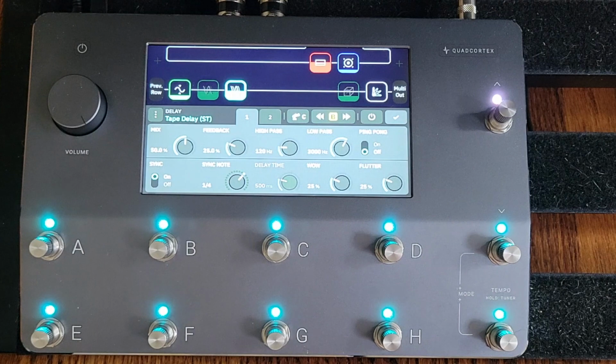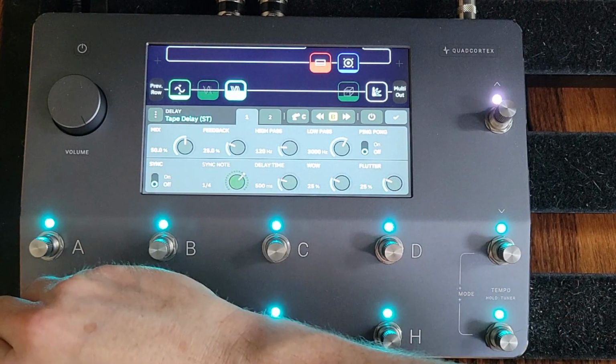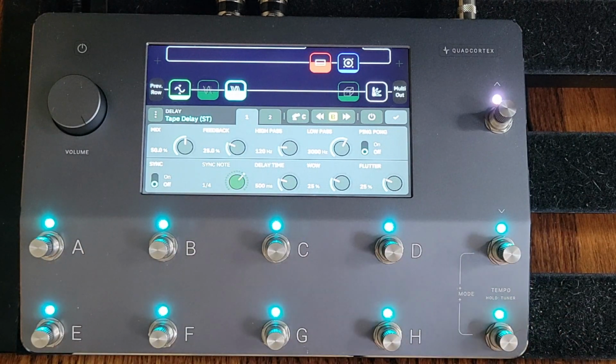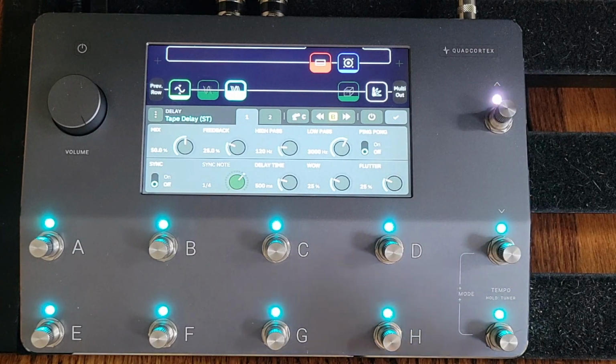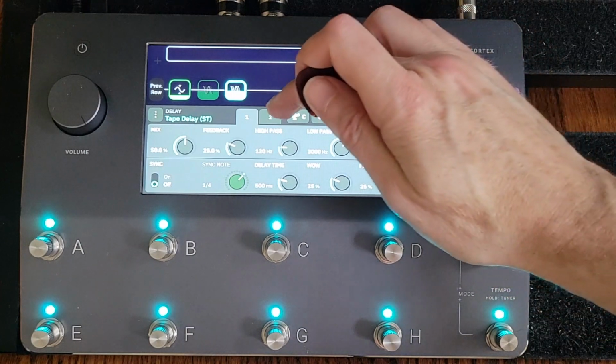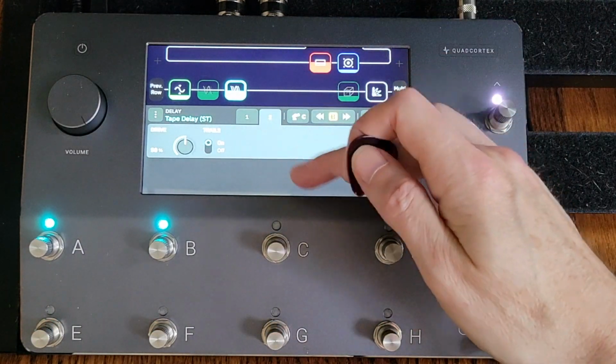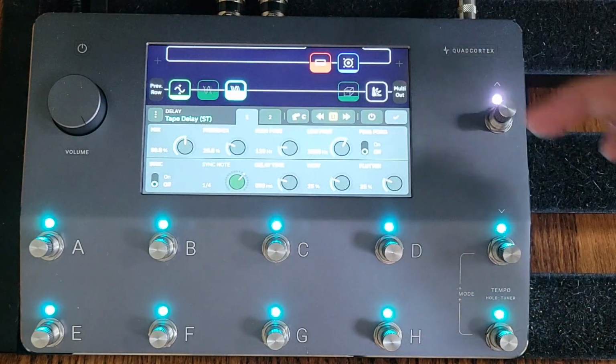So this is a little more complicated in terms of some of the controls. Like some of the other delays, it has a ping pong effect. It does not have a width effect.